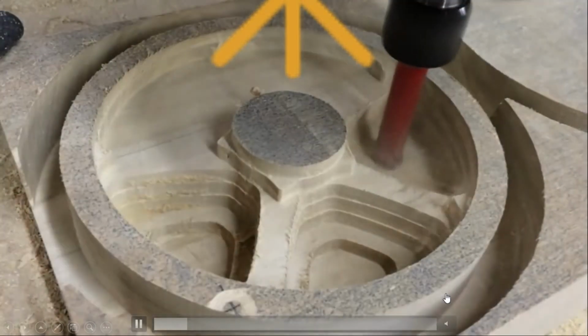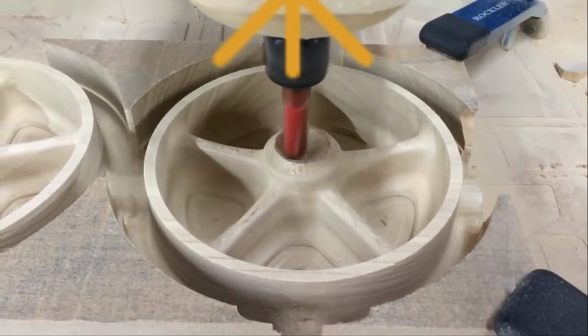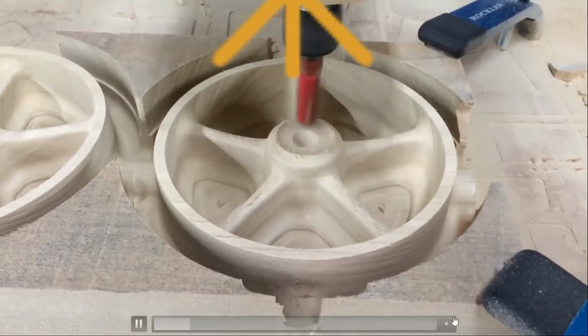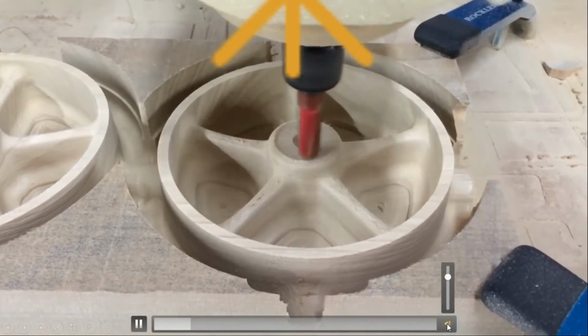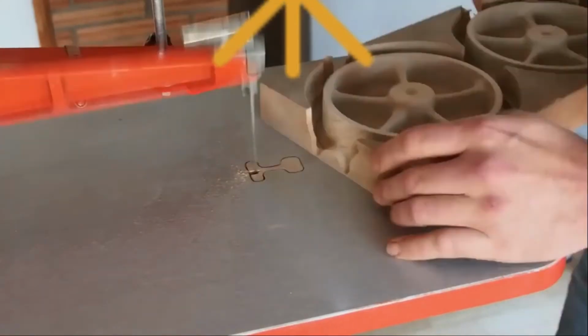So this is the pattern formation using machining, and it is made of wood. The wood I'm using is 1.5 inch thick poplar, and it is a nice dense wood for routing something like this.